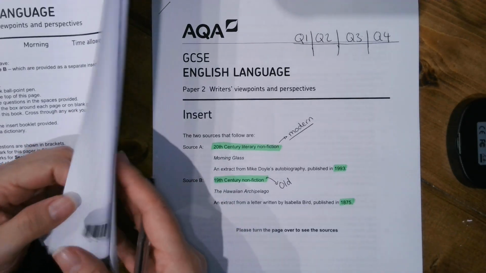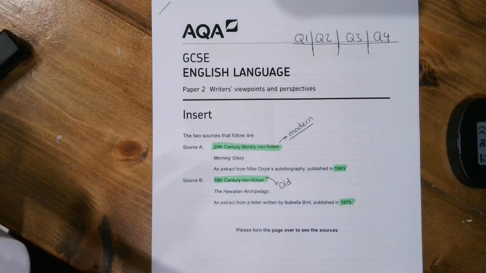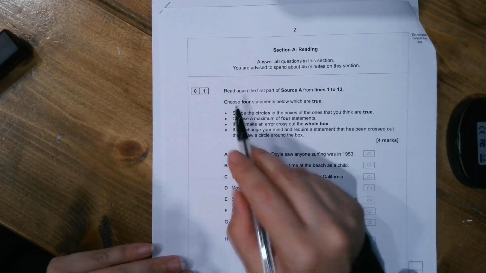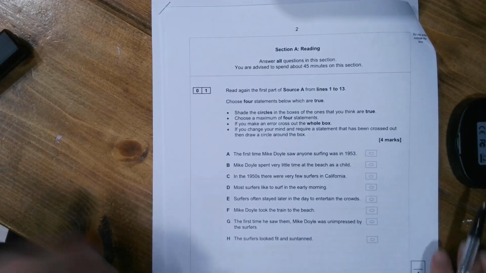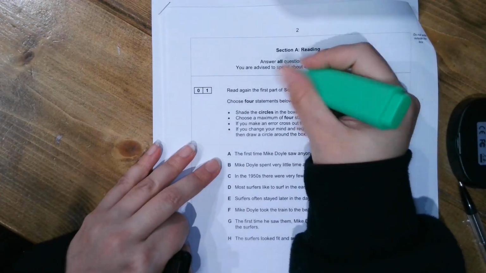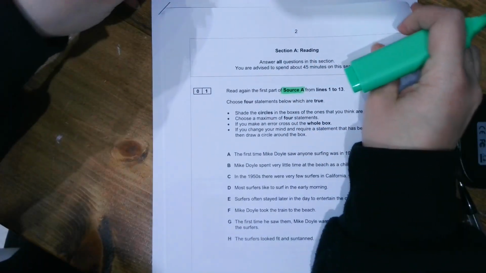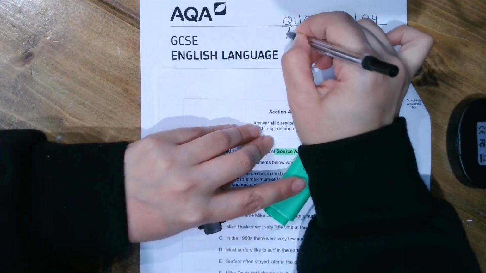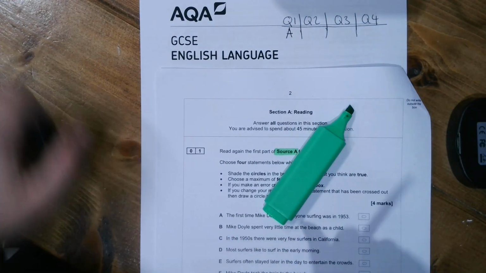Okay, so looking at question 1, I always like to read this. I know what I need to do for it, but it's good to start getting my ideas ready. So it says, read again the first part of source A. So I'm going to highlight that, and I'm going to actually write on here source A, okay, because that helps me, and I'm going to tell you why in a second.